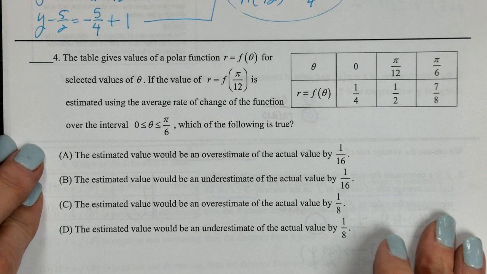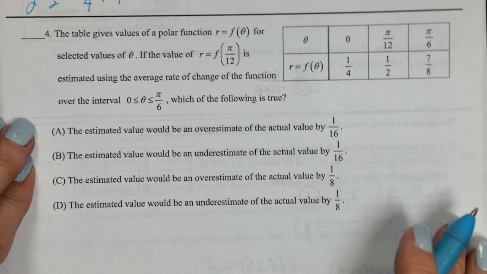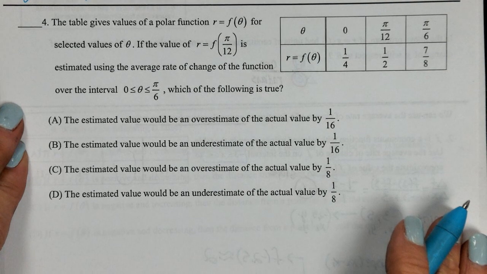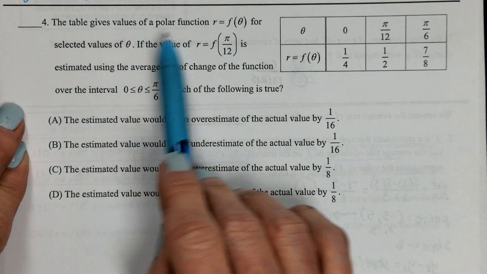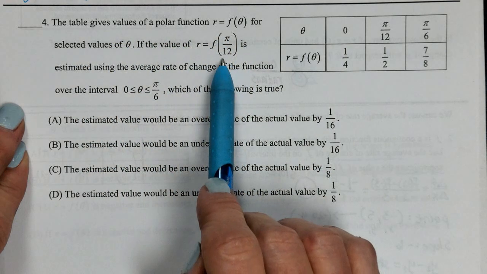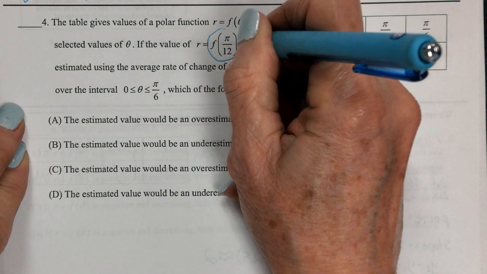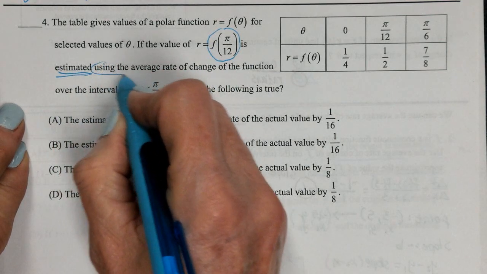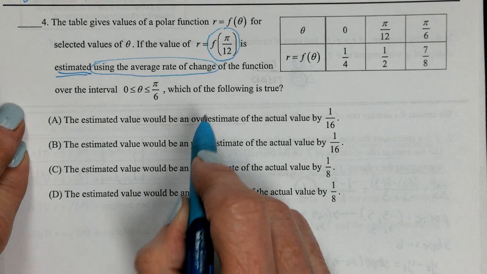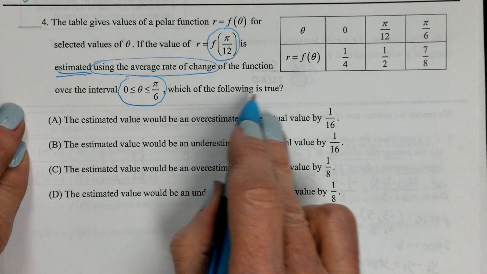Okay, this was a multiple choice question that I saw on AP Classroom. This is the way they asked it. The table of values of a polar function is given for selected values of theta. If the value of f prime of pi over 12 is estimated using the average rate of change over this interval, which of the following is true?